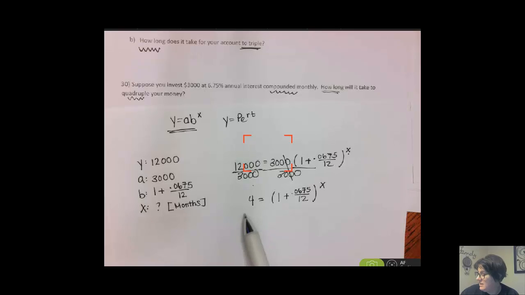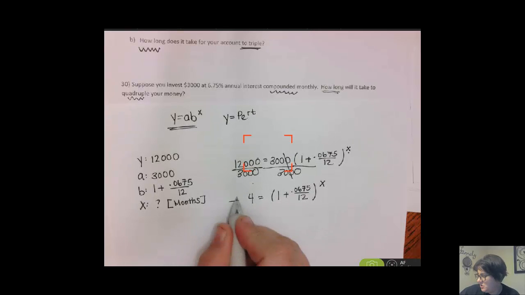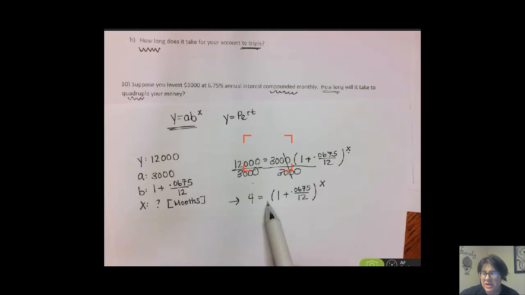And again, the idea is that it takes the same amount of time for your money to quadruple no matter how much money you have. So if you're good, you can start the quadruple type problems right here because there's an imaginary 1 right here, so it's like you start with $1 and you go to 4. It's going to take the same amount of time to go from 1 to 4 as it is from 3,000 to 12,000. So, whatever.